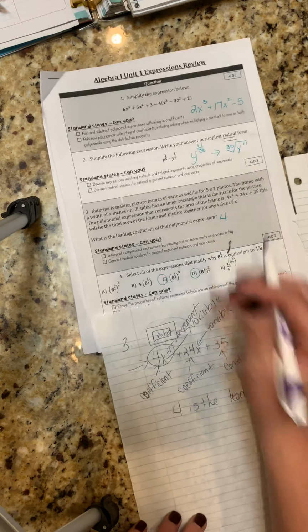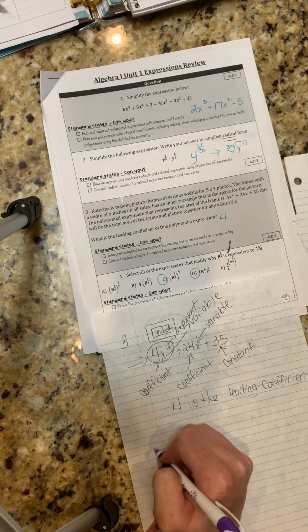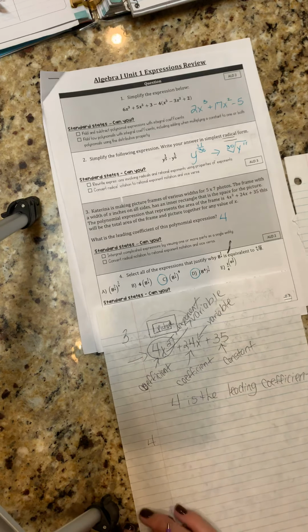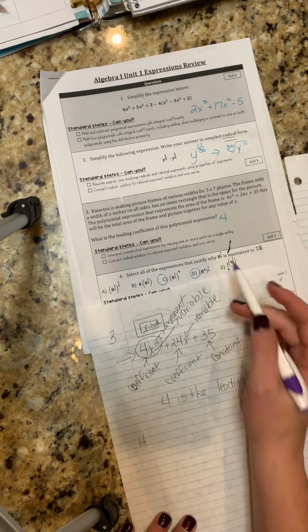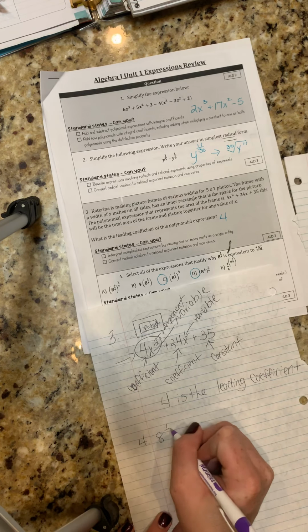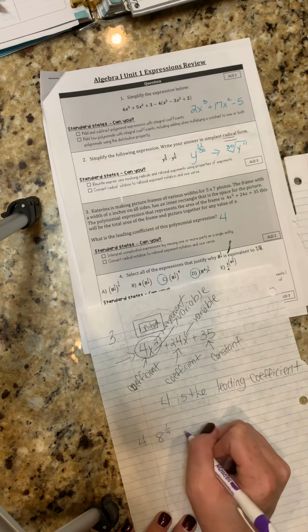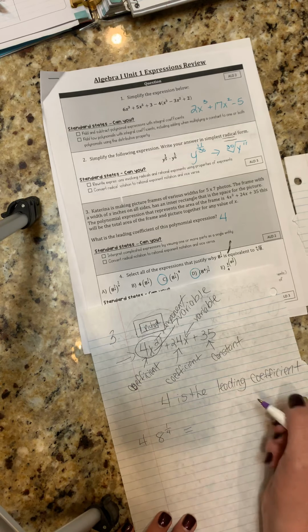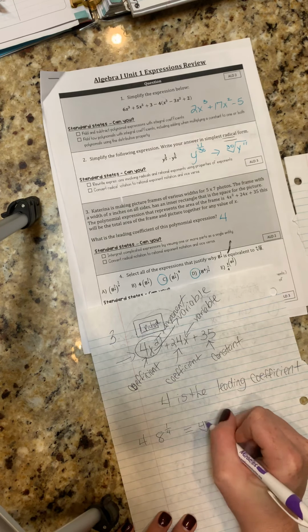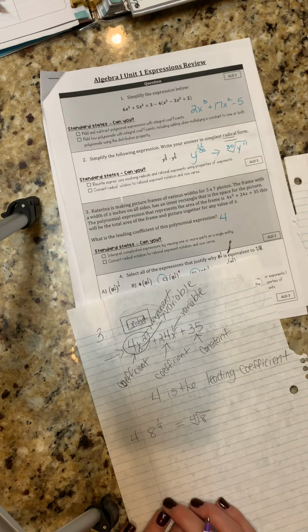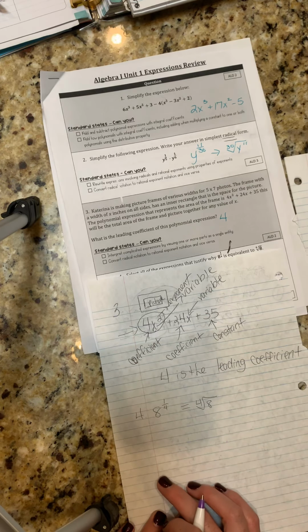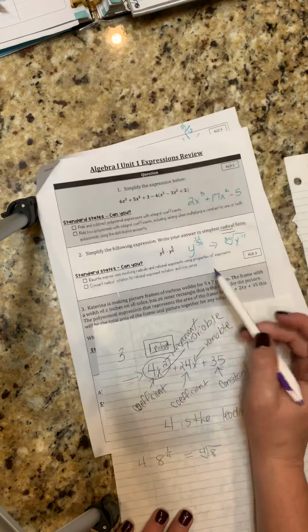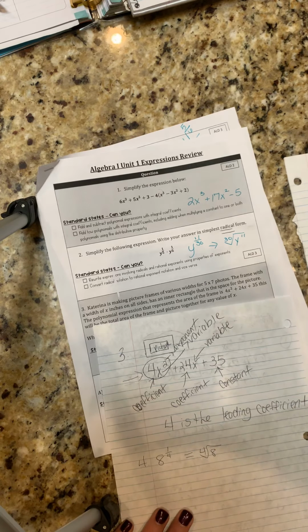Okay, number 4. Select all of the expressions that justify why 8 to the 1/4 is equal to the 4th root of 8. Now this is similar to number 2 when they had us rewrite into radical form.